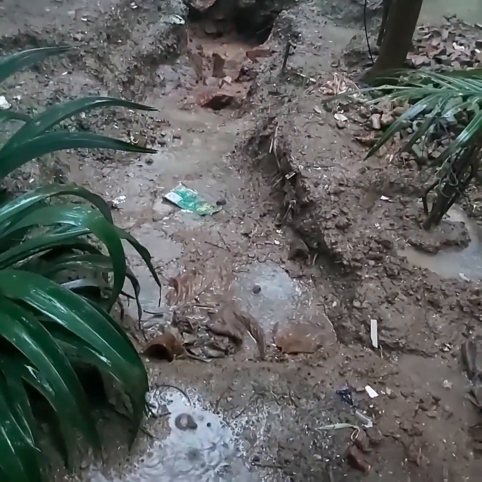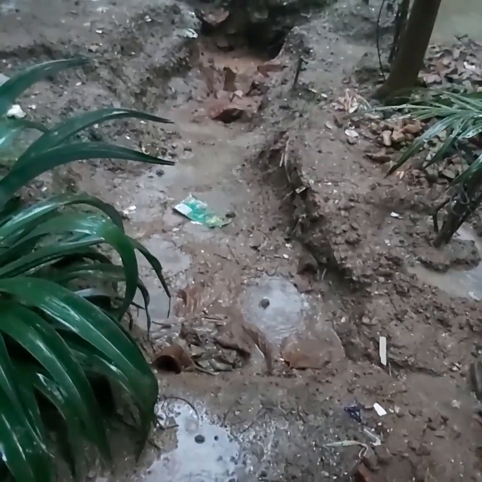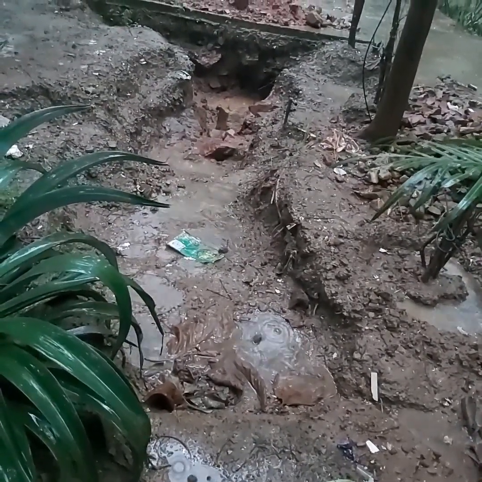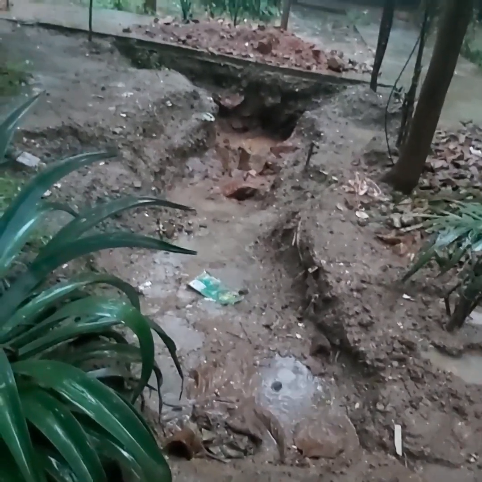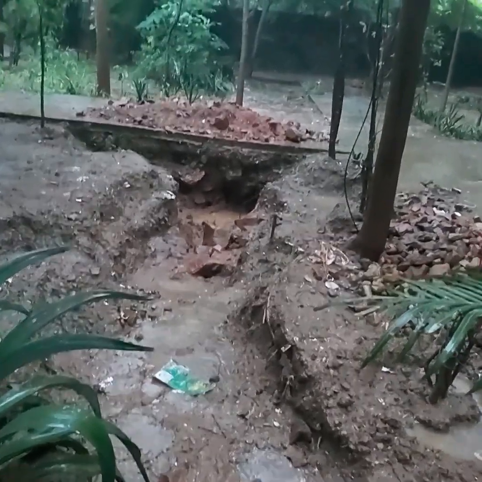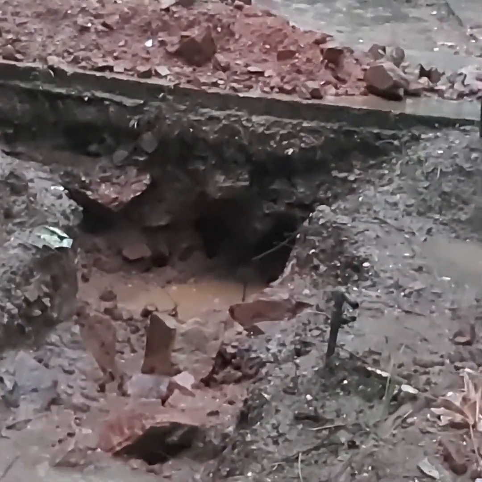Another area in the C Block center where the rainwater is flowing down onto the fractured rocks area, which has been dug from the surrounding side, you can see. Ultimately, this water is going to the fractured rocks. You can see this is widely shown here, and in all this fractured rock area, the water is going underground.